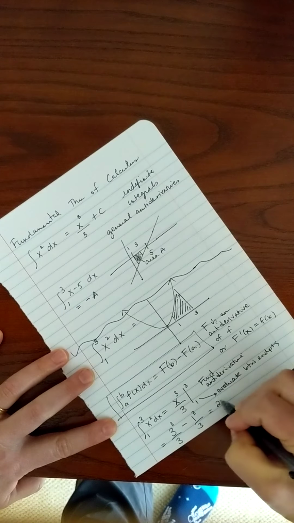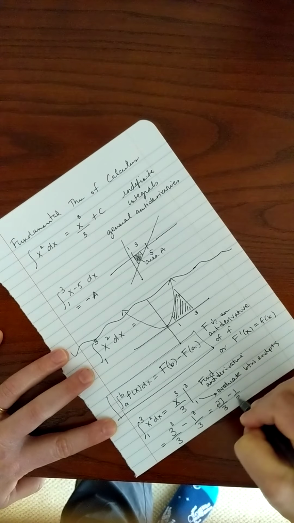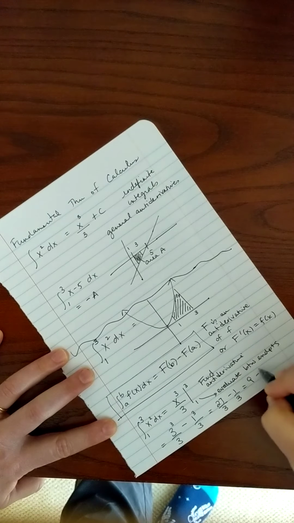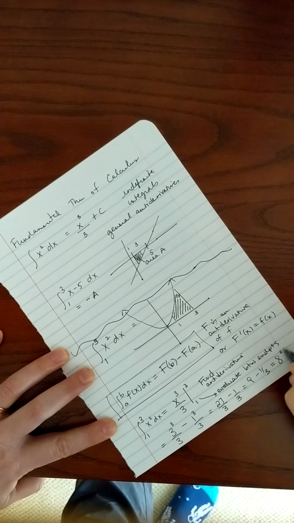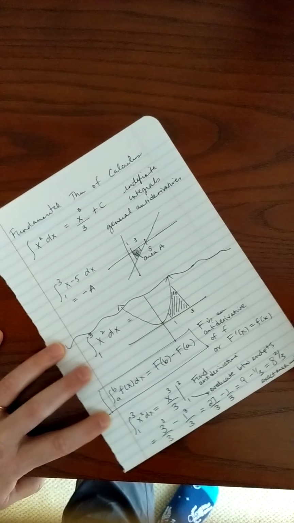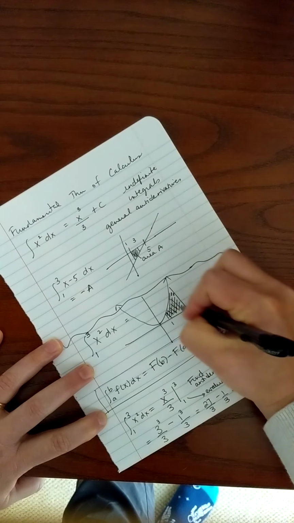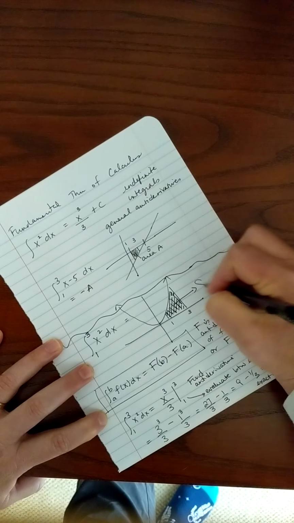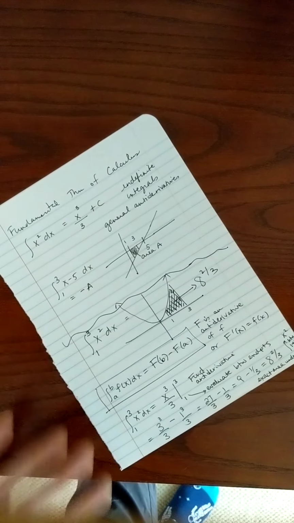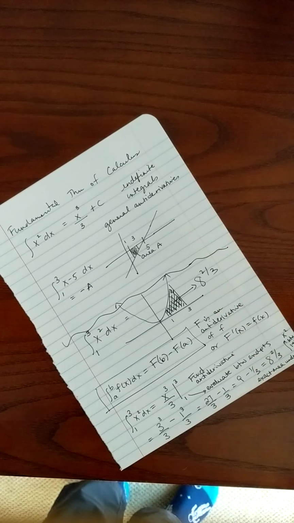So 27 over 3 minus 1 over 3, or 9 minus 1/3, or 8 2/3 is the exact area under, sorry, I'm out of space, x squared between 1 and 3. This exact area right here comes out to be 8 2/3. Okay, so that's your huge result.